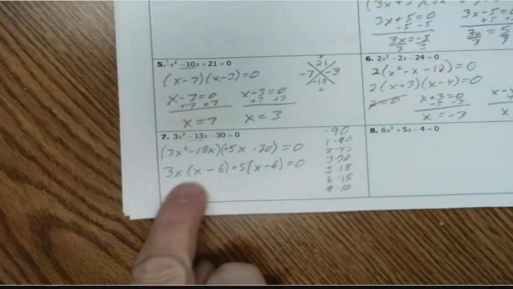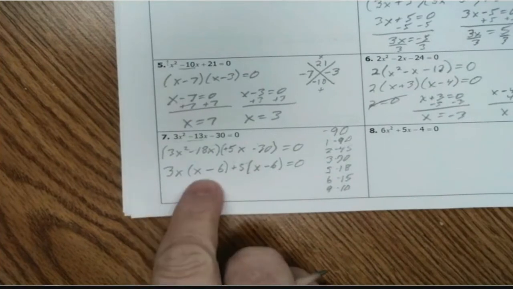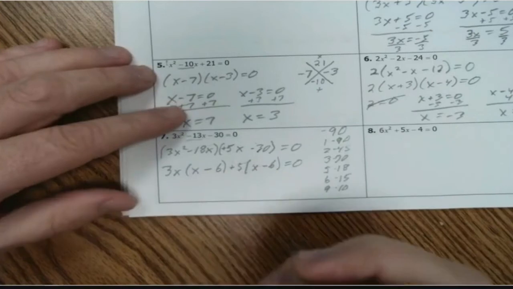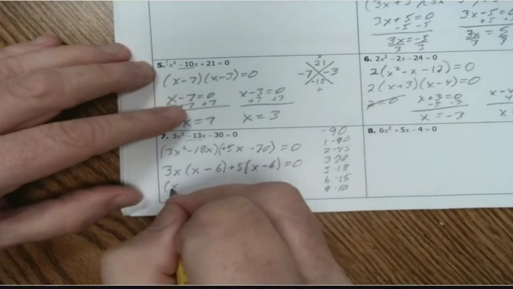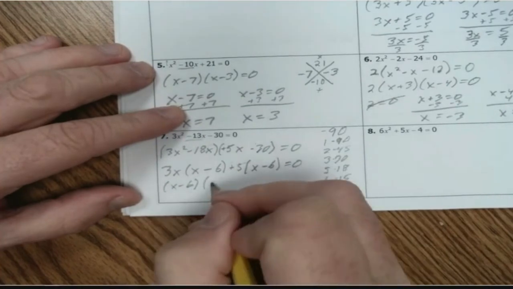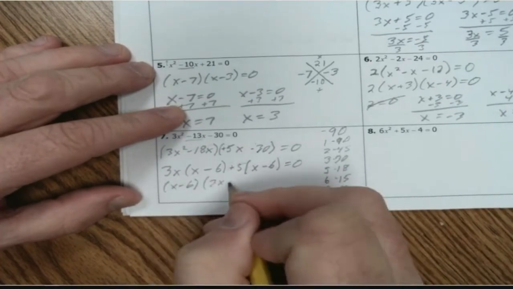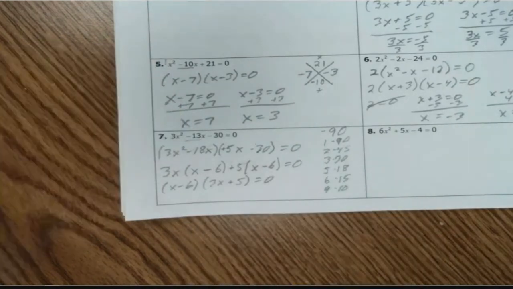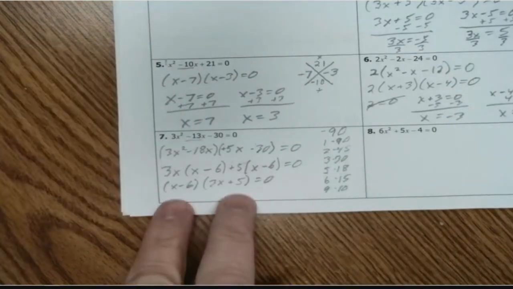Okay, so I've got two terms now. I've got 3x times x minus 6 plus 5 times x minus 6. I can factor out a greatest common factor. They both have x minus 6. So when I factor it out of that, I get 3x. When I factor it out of that, I get 5. Now I've got it down as simple as it gets.